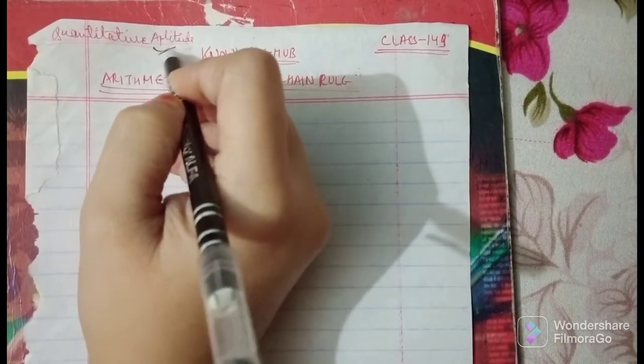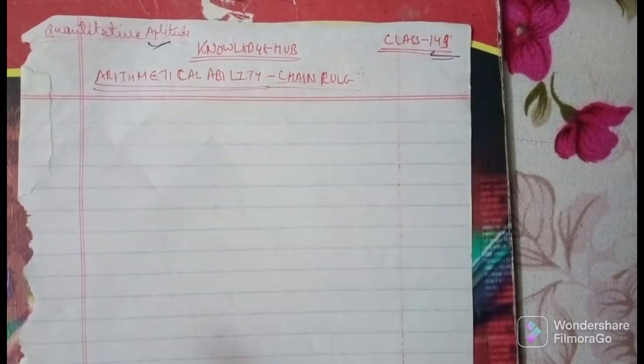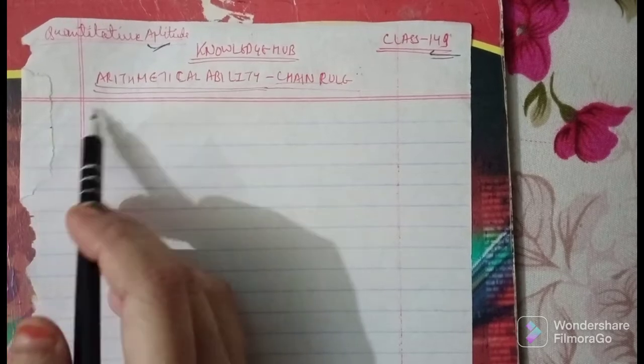Today we're going to start with your quantitative aptitude class, which is the 149th class of the session. In the last classes we had done the 148th class. So today we continue with the 149th class, which is on arithmetical ability. The 13th topic we had done is partnership.